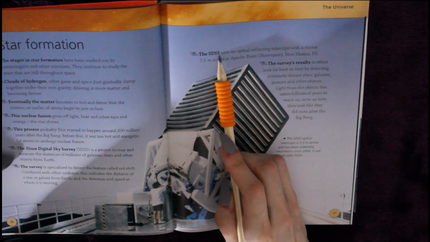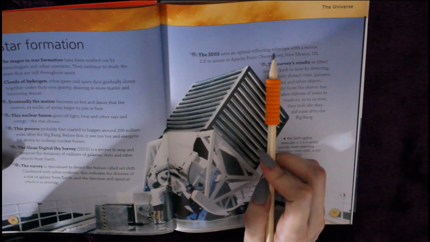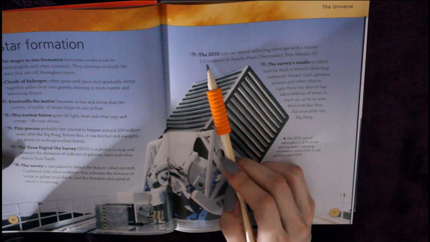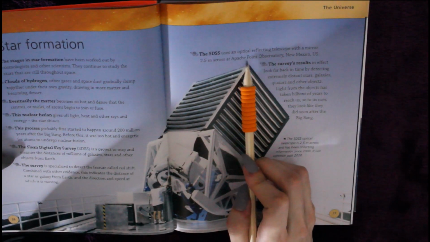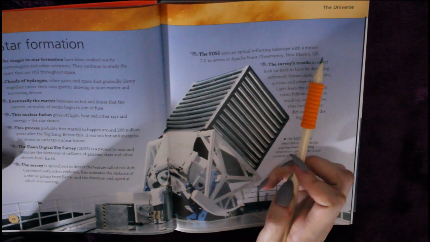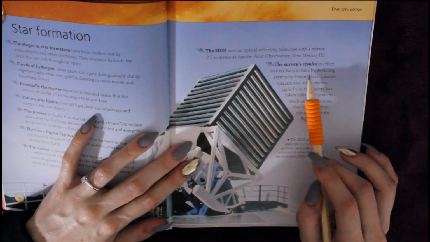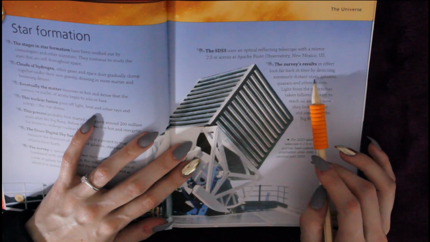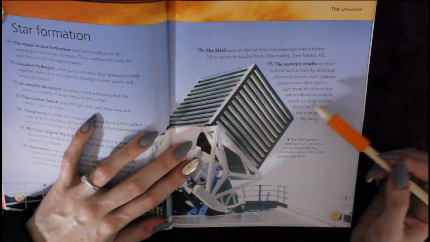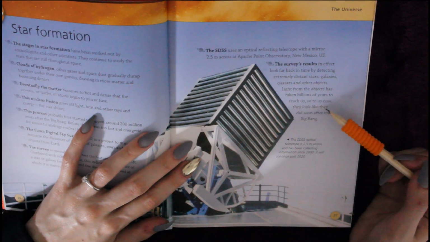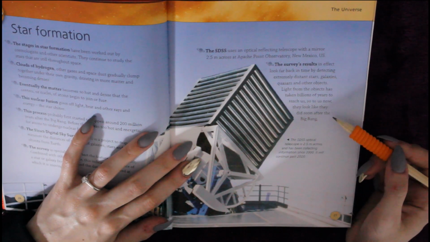The SDSS, the Sloan Digital Sky Survey, uses an optical reflecting telescope with mirrors 2.5 meters across, I think, at the Apache Point Observatory in New Mexico in the US. The survey's results in effect look far back in time by detecting extremely distant stars, galaxies, quasars, and other objects. Light from the objects has taken billions of years to reach us. So to us now, they look like they did soon after the Big Bang.